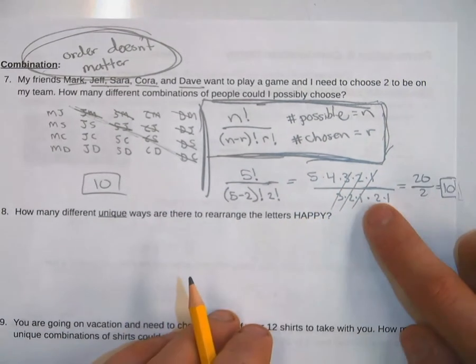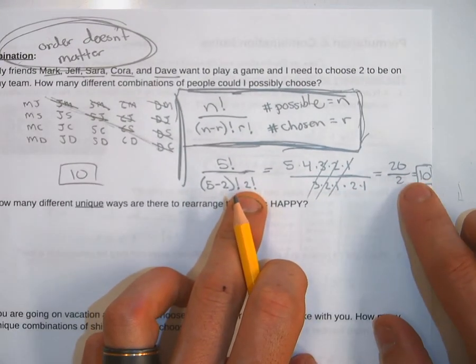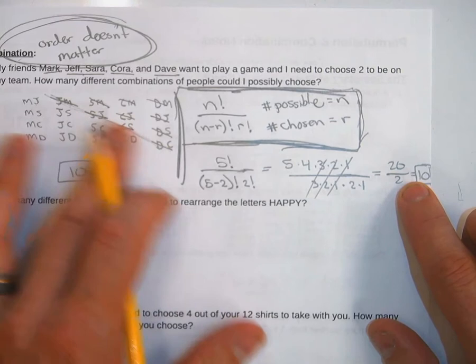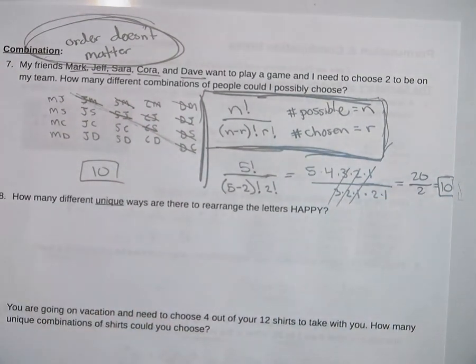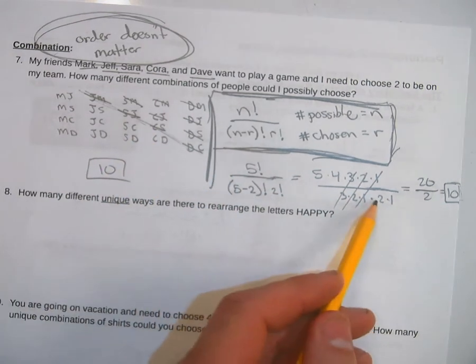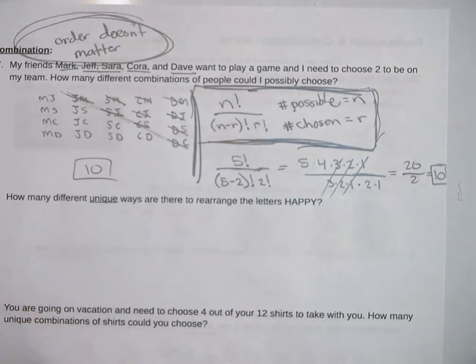So that last dividing by the 2 part is what reduces us down to get rid of those extra duplicates. And if we were choosing more, we'd be dividing by a bigger number because there would be more duplicates. If I was choosing 3 or 4 or 5, I wouldn't just be cutting it in half. There'd be many more duplicates. And so that, conveniently enough, gets rid of those extra duplicates. Kind of interesting how that works out.